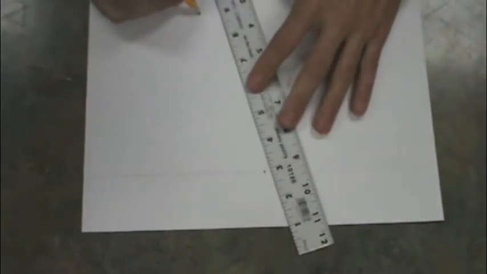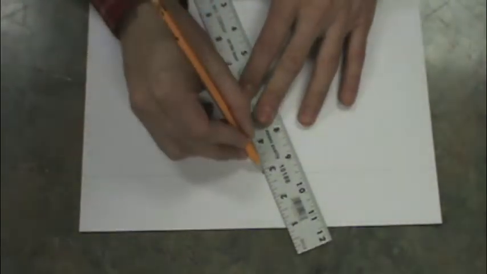And then again, from this one to here. So now you have a row that comes down and tees off and goes in 2 directions. The thickness of the ruler, again, 4 inches there, 3.5 to 4. All right, that's your basic layout.